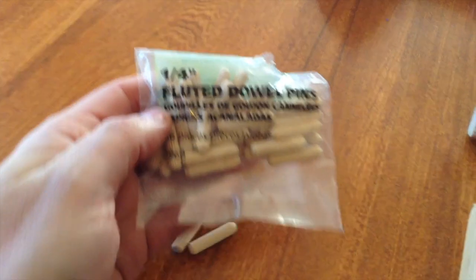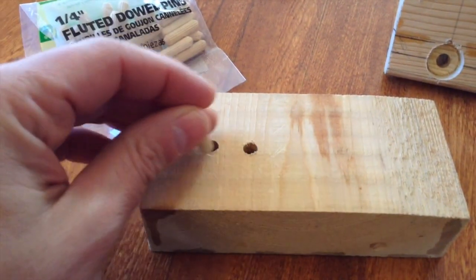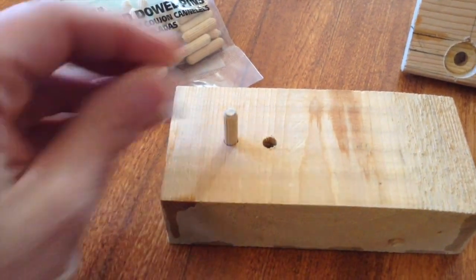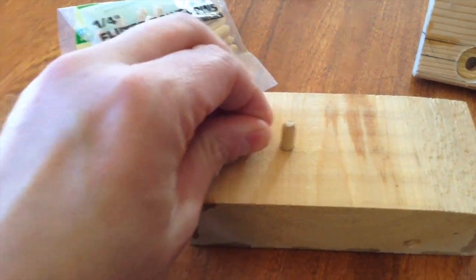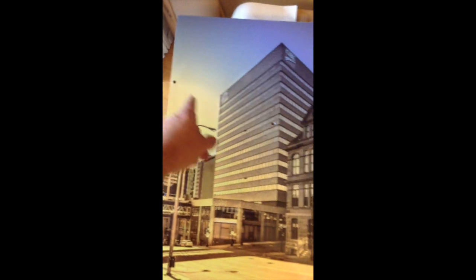Where smaller panels had to be attached to the faces of larger panels, I use these fluted dowel pins. You just drill a hole and then maybe use some wood glue and it'll firmly hold them together. This is a little jig I made to help line up the holes on opposing faces. Here's a panel with some of the holes drilled in it. You can see here these will all be to accommodate some pins.